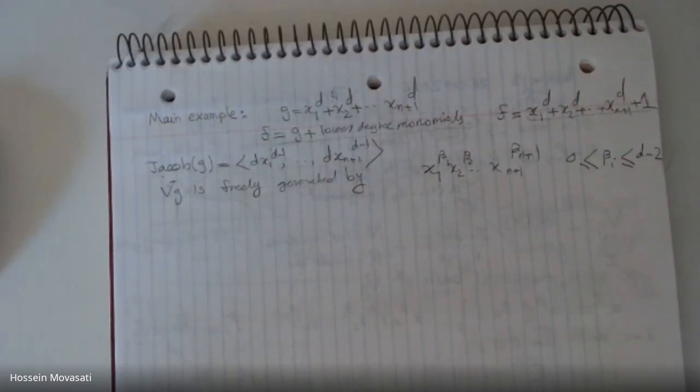Okay, so before going to describe the de Rham cohomology in this case, for the proofs we will need a lot of smaller statements.